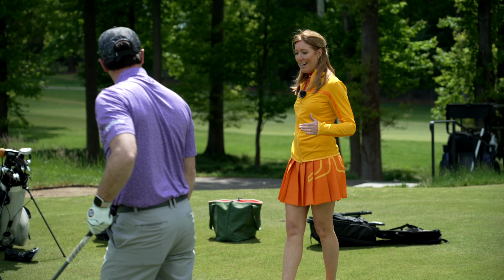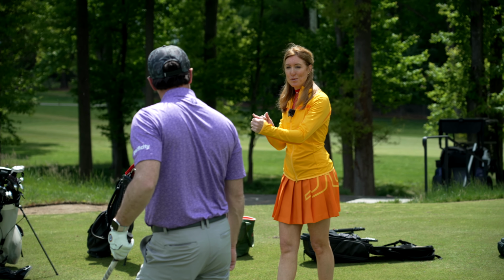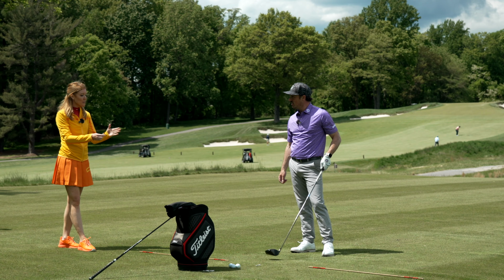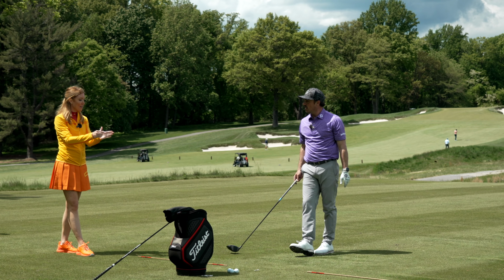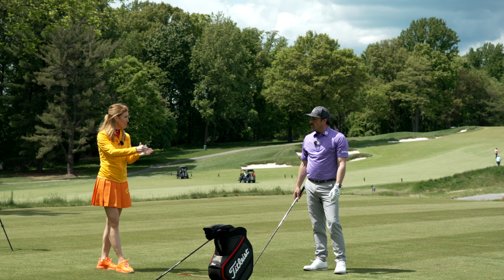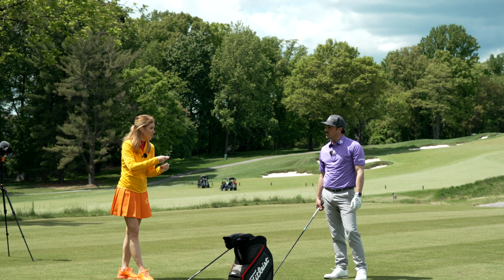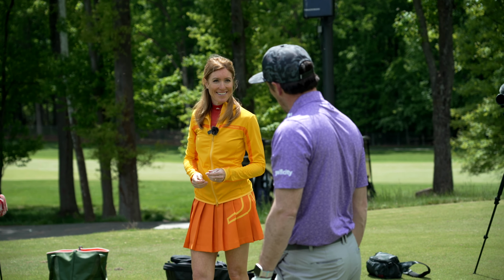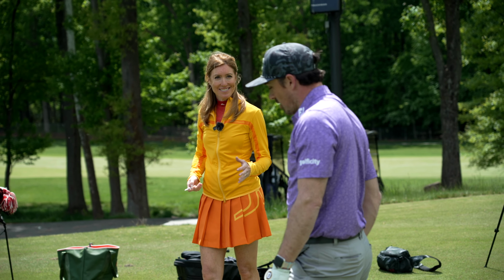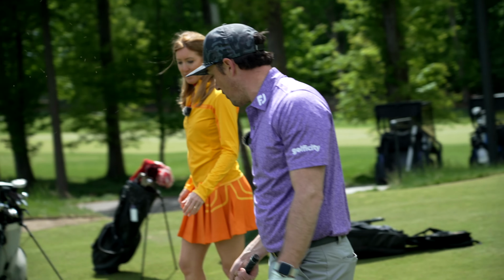Got it. So I liked the path. Your face was too shut. So when we were talking about the face matching the path, your face was actually pointed left of the targeted impact, creating that huge curve. Gotcha. So the path wasn't terrible, it was the face there.